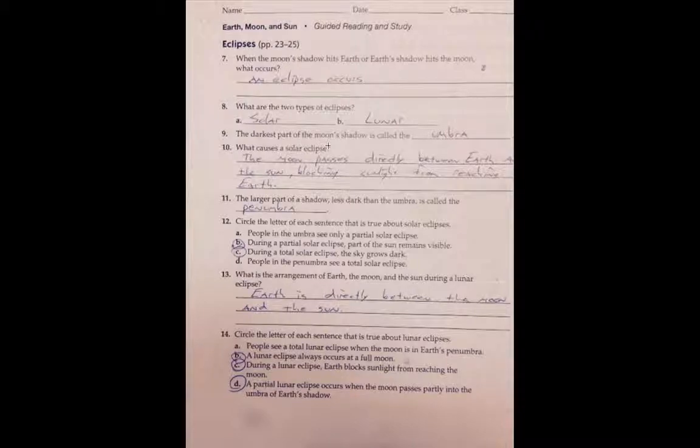What causes a solar eclipse? The moon passes directly between the Earth and the sun, blocking sunlight from reaching the Earth. So it happened during the day, and a solar eclipse would happen during a new moon, and the moon passes in front of the sun and it blocks out the sun in a small area of the Earth. The larger part of a shadow, less dark than the umbra, is called the penumbra.